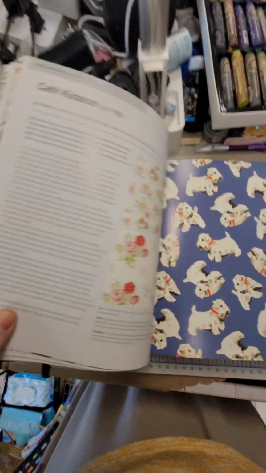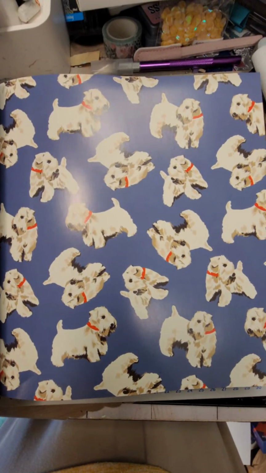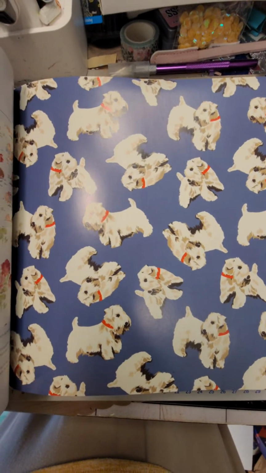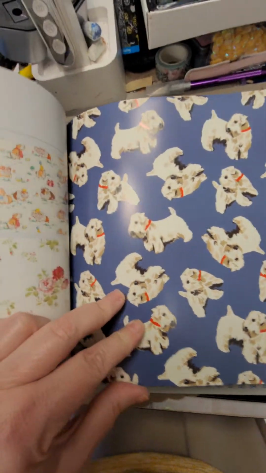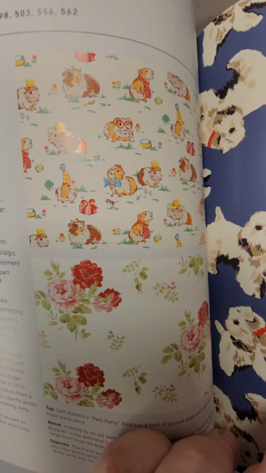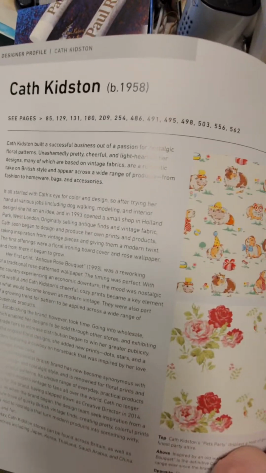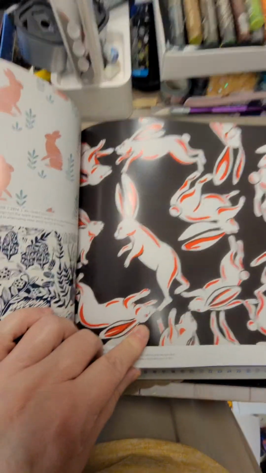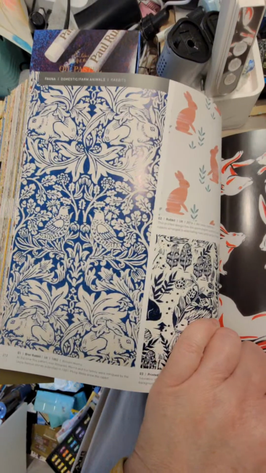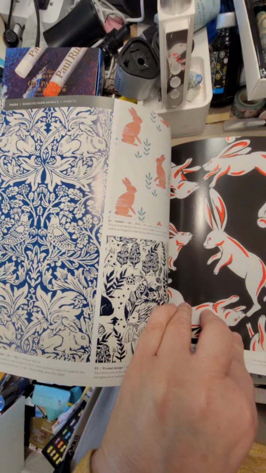So let's flip to, oh, look at the little dogs. So cute. Look at these little guys. So, yeah, so much fun. Are those guinea pigs? I think those are guinea pigs. That's cute. From the 50s there, 1958. So, all sorts of inspiration. So if you're looking for sort of an offline investment, this book may be for you.